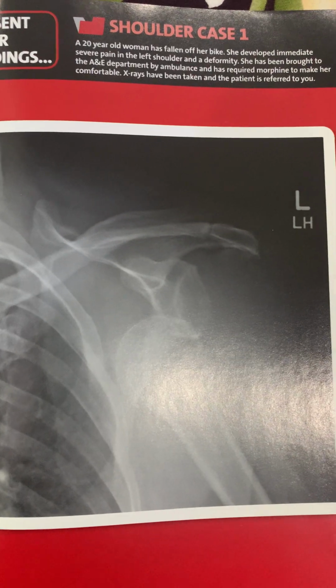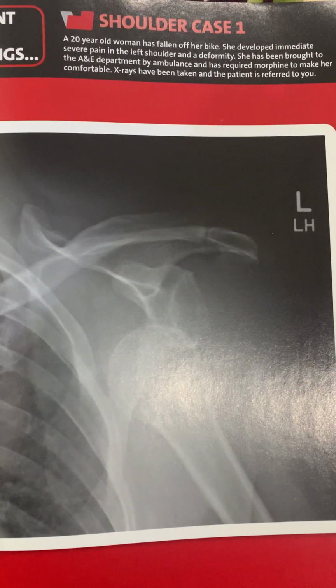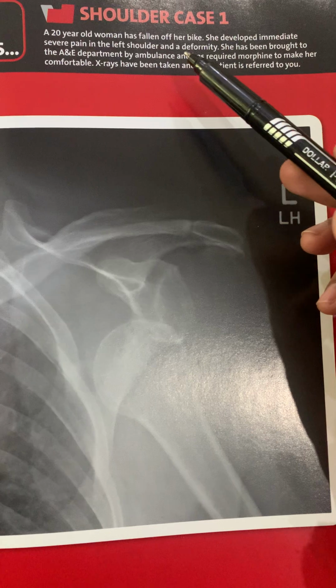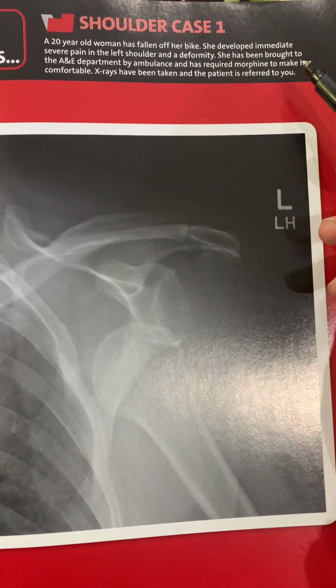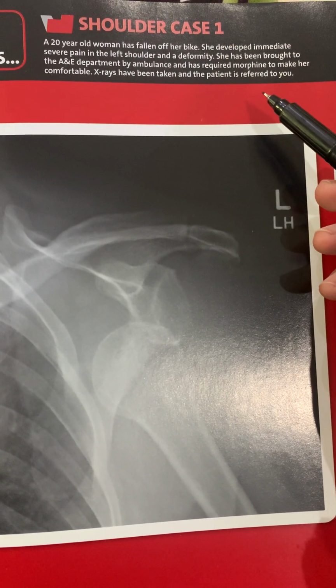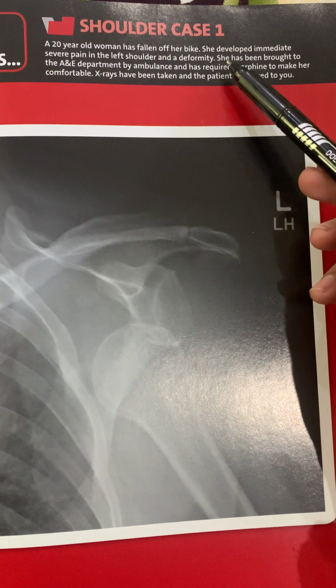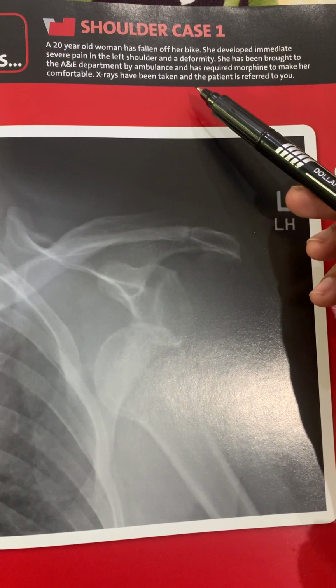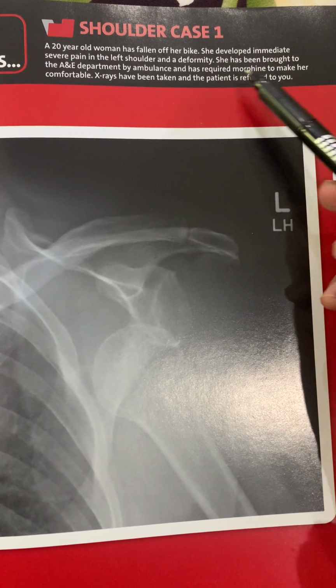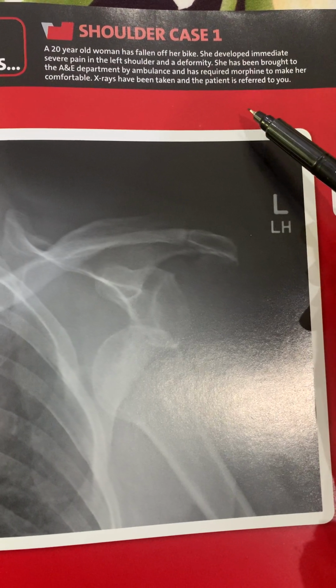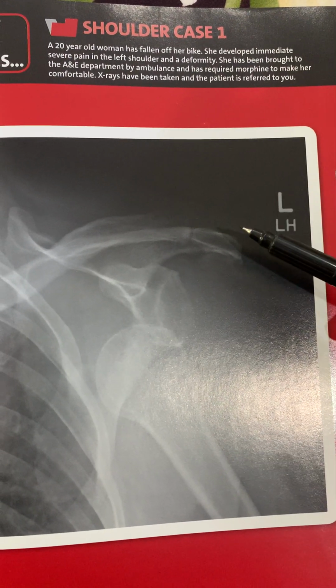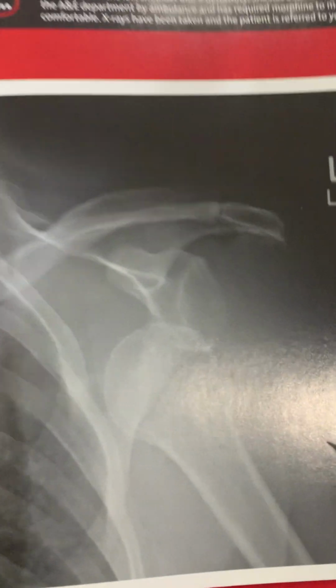Here's another case presentation from the orthopedic X-ray. The case is a 20-year-old woman who has fallen off her bike. She has developed immediate severe pain in the left shoulder and deformity. She has been brought to the emergency department by ambulance and has required morphine to keep her comfortable. Her X-ray is taken and this is the X-ray finding.